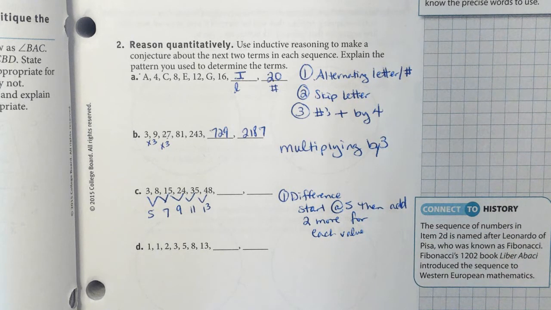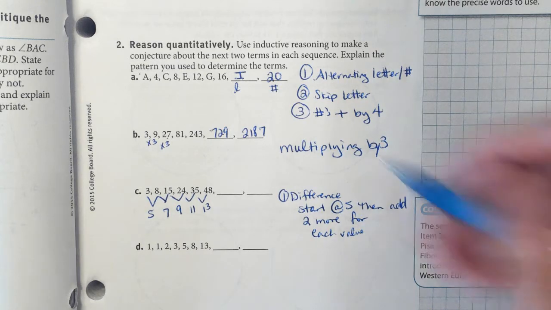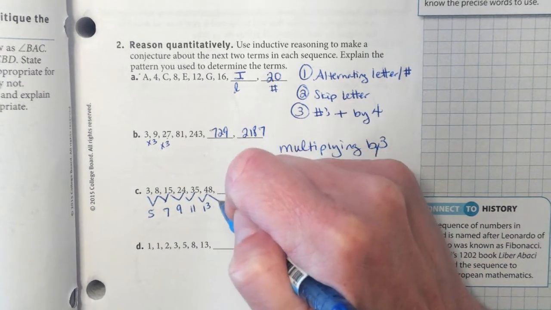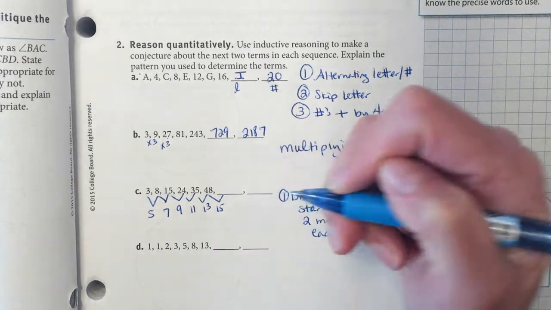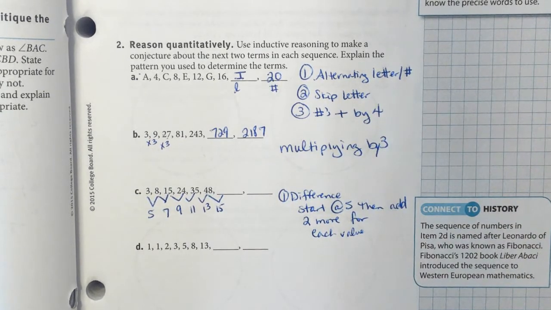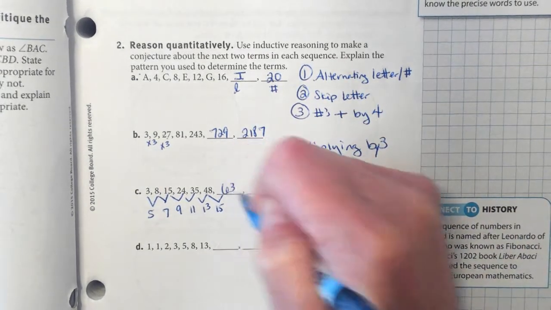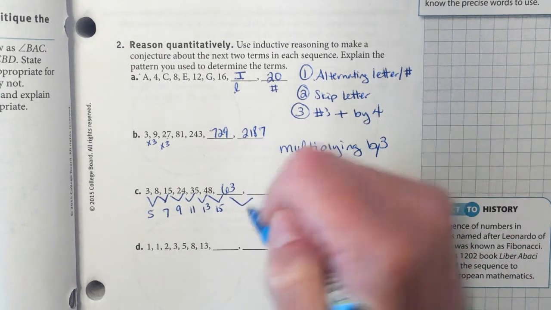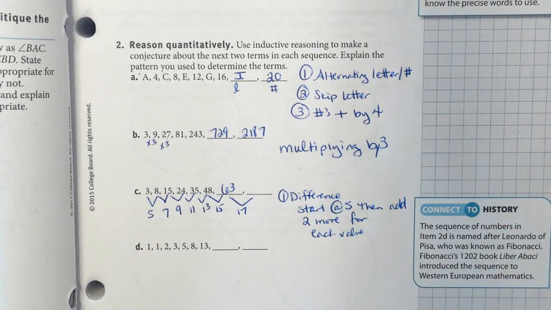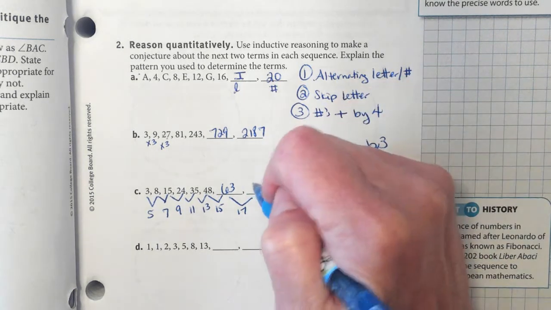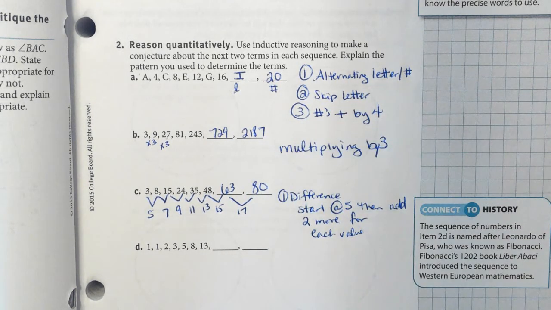The difference just keeps growing by 2. So from 48 to the next number, that would be 15. Well, 48 plus 15, that's 63. So then the next difference has to be 17. Keep adding 2 by the differences. 63 plus 17 is 80.